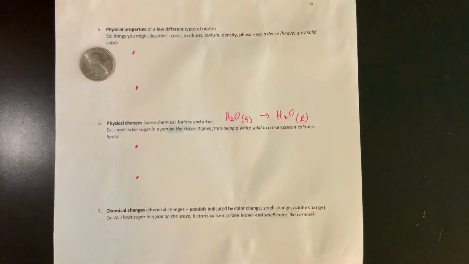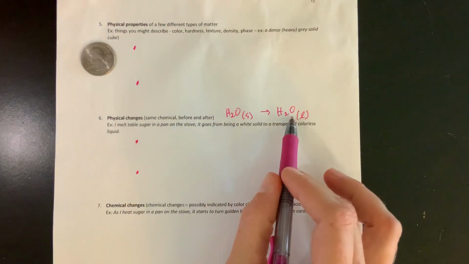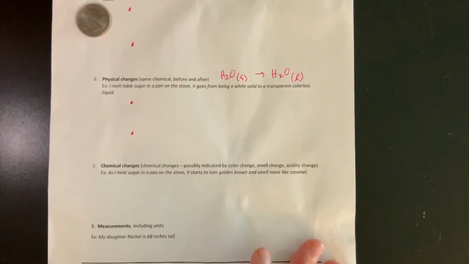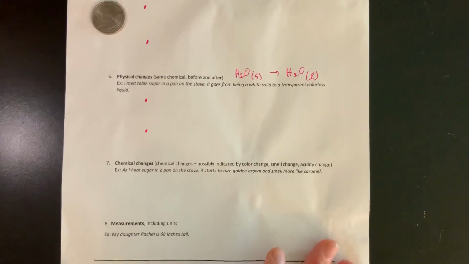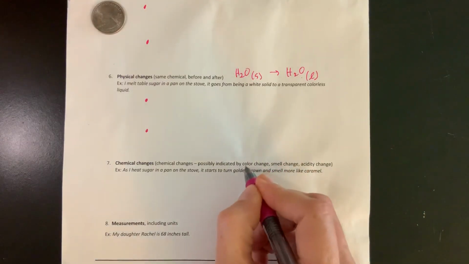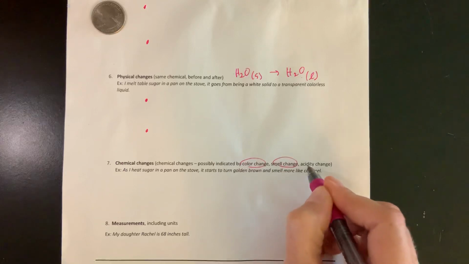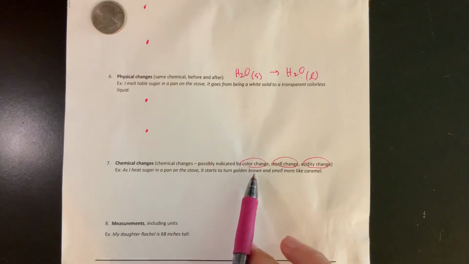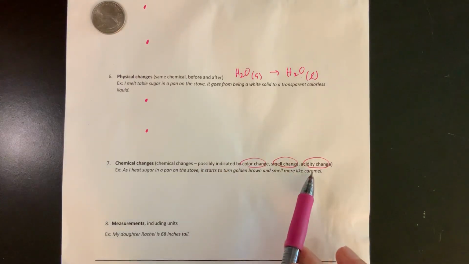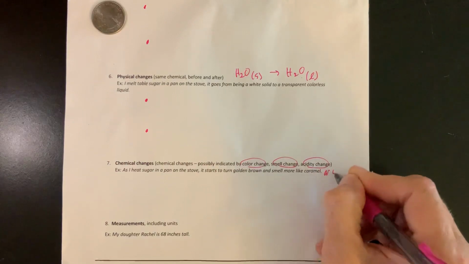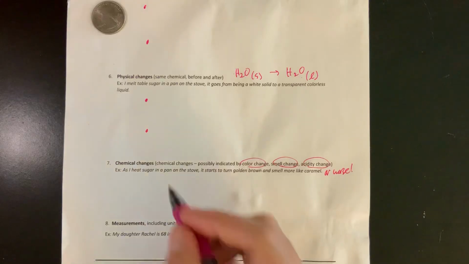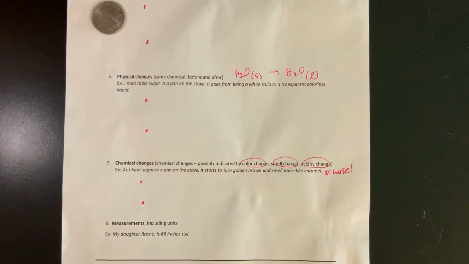So find 2 physical changes around where the chemical stays the same, but it looks different in terms of its physical properties. Chemical change, you know these 2. Usually this is where you've got color changing or smell changing or the sourness of it, the acidity, is changing. So say I take that sugar in a pan on the stove and it melts, but then it starts to be brown and then it starts to smell like caramel, or it starts to smell like something worse. A change in smell tends to tell you, hey, there's a different chemical here. So see if you can find 2 different chemical changes. They could be ones you're excited about or not around your house.